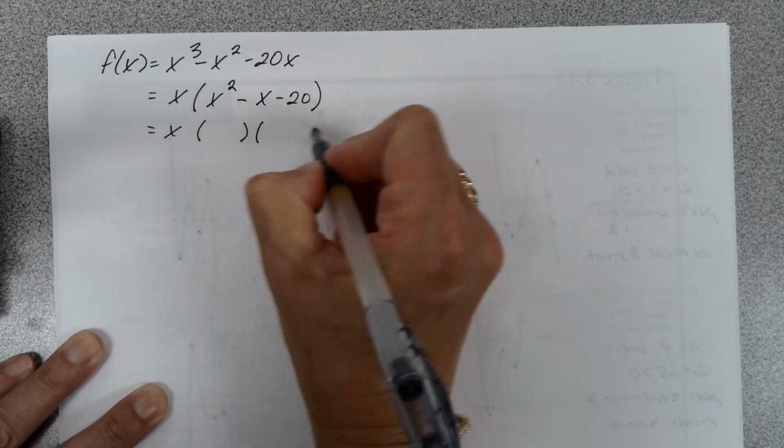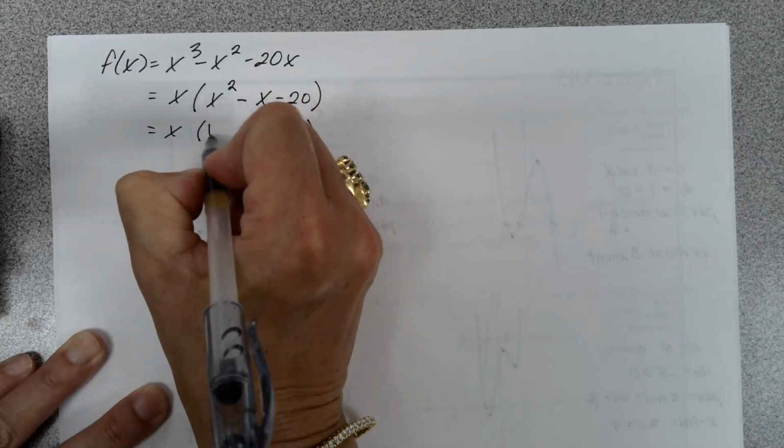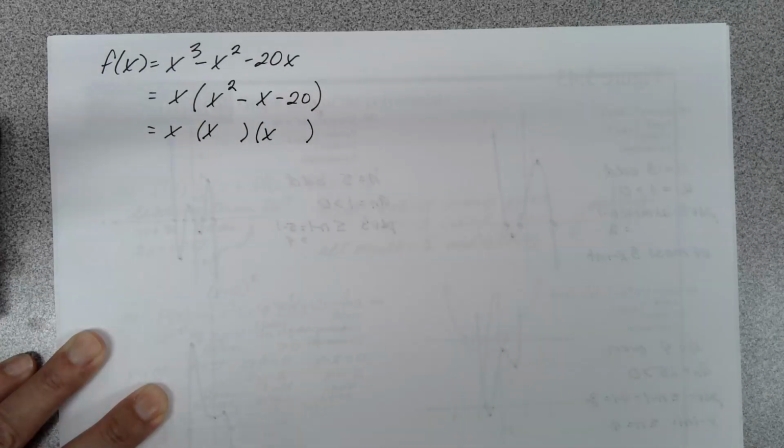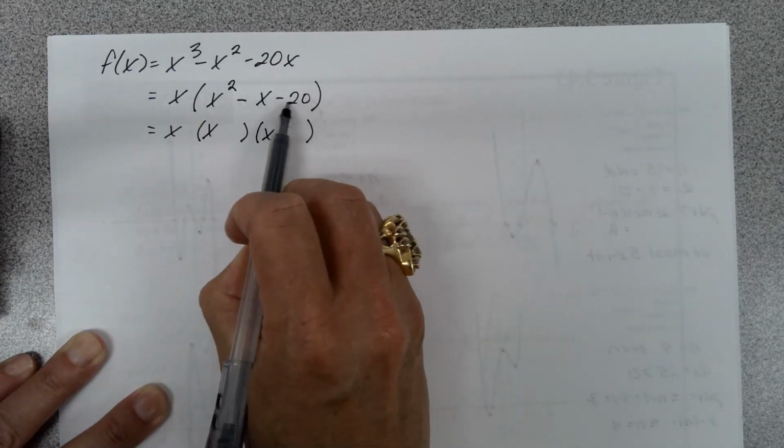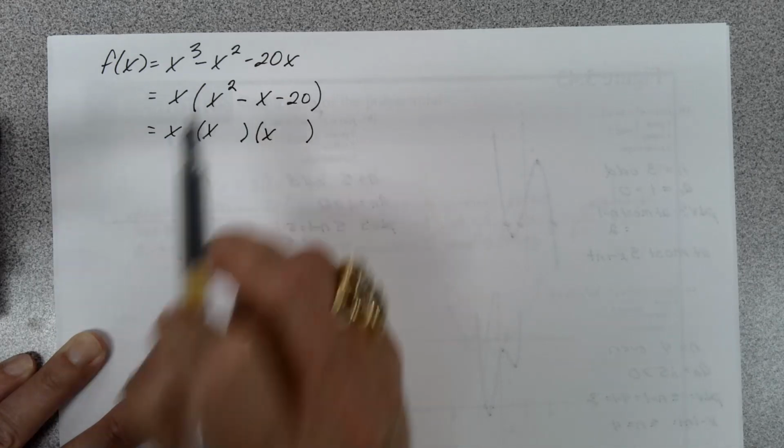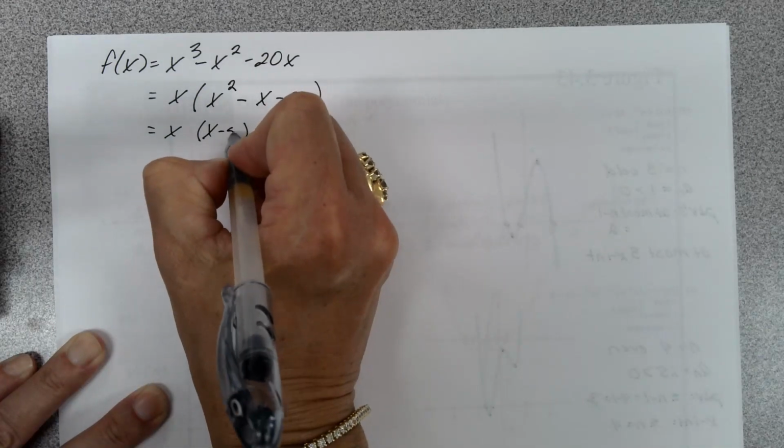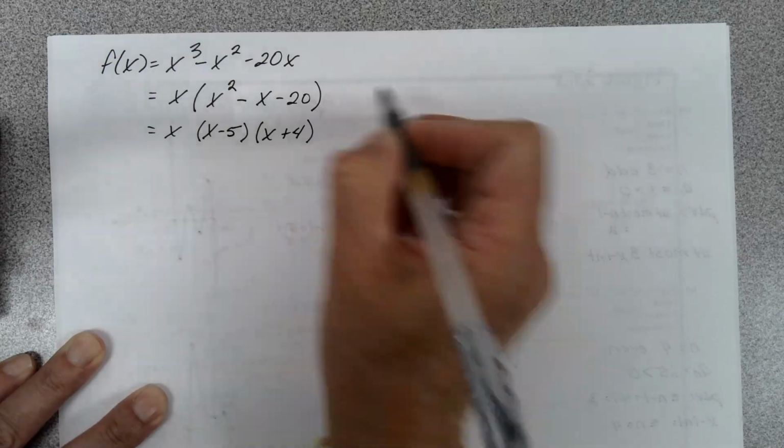Let's see if we can factor it. Two values that multiply to give me x squared are x and x. We need two numbers that multiply to give me a negative 20 but add to give me a negative 1. Those will be a negative 5 and a positive 4. Negative 5 times a positive 4 is a negative 20. Negative 5 plus 4 is a negative 1. So I have factored it. Once you have your polynomial in factored form, it's no different than any of the others that we've already talked about. Okay.